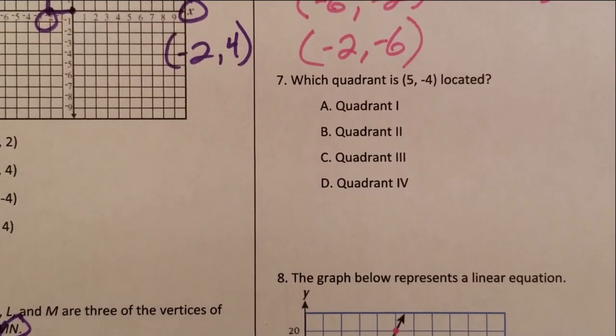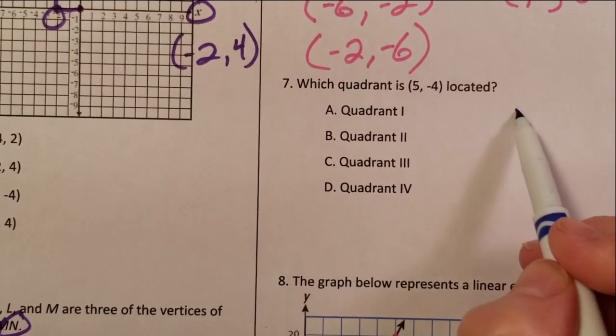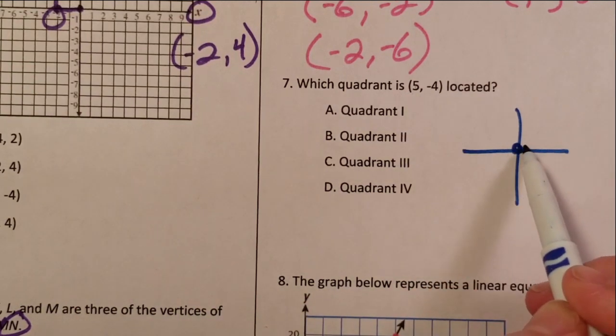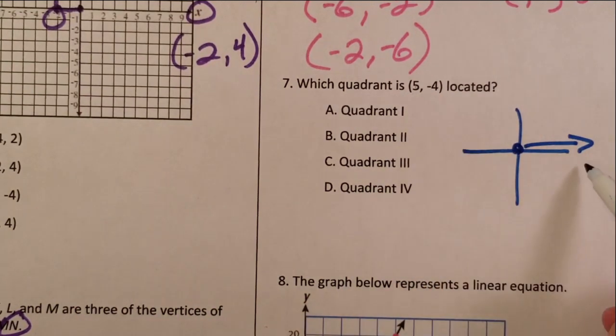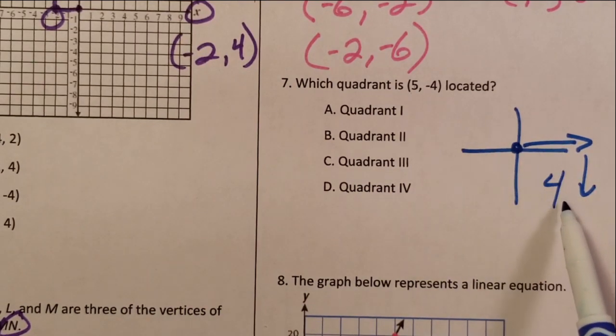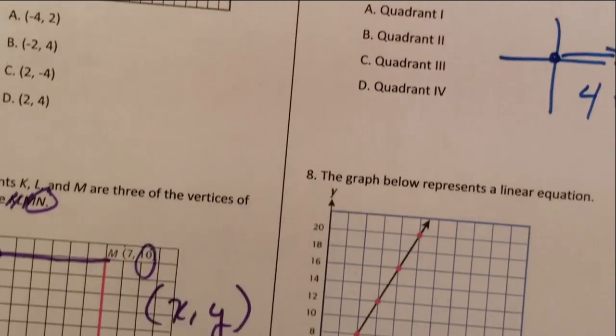On number 7, which quadrant is the point 5, -4 located in? So that's positive, negative. So we start here, we go positive, and then we go negative. So this is going to be quadrant 1, 2, 3, 4. So it's in quadrant 4.